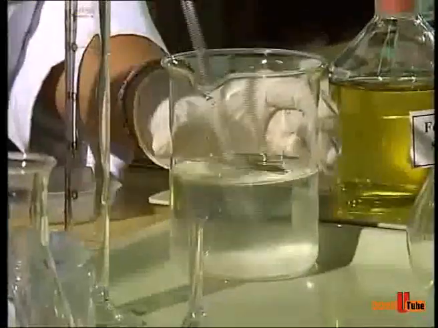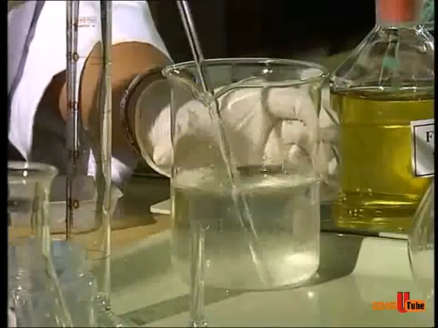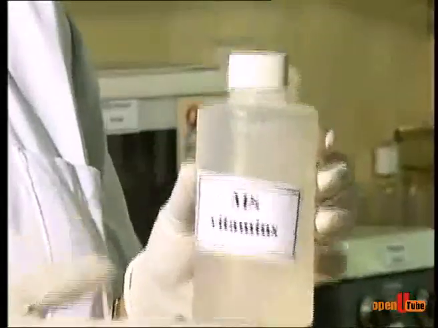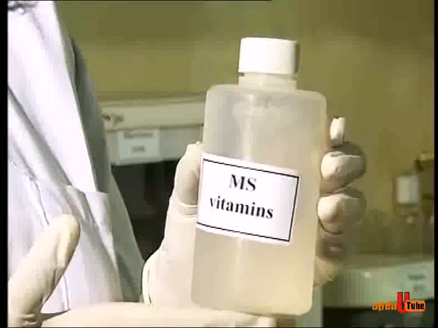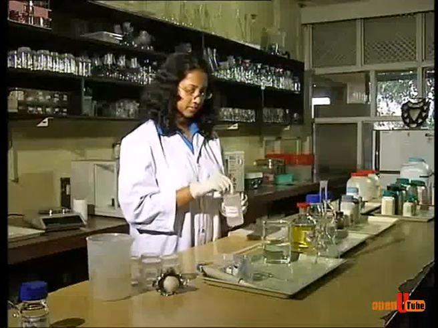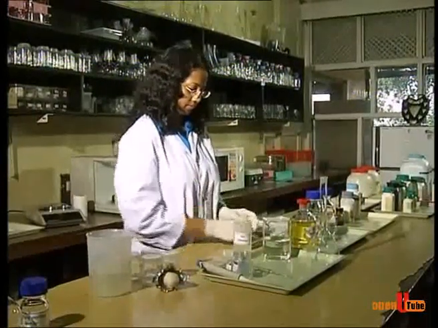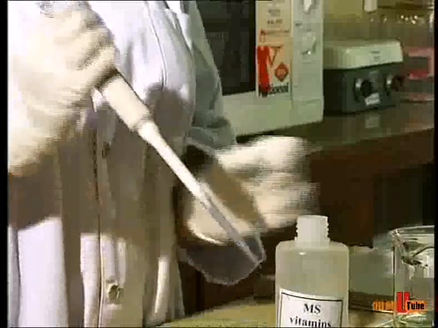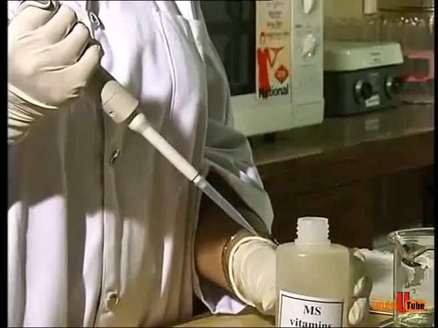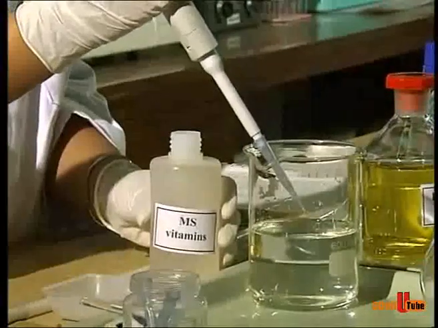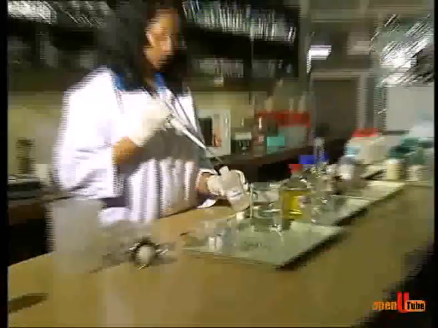Mix them well using a glass rod. With a micropipette, measure the required volume of vitamins and transfer into the beaker.